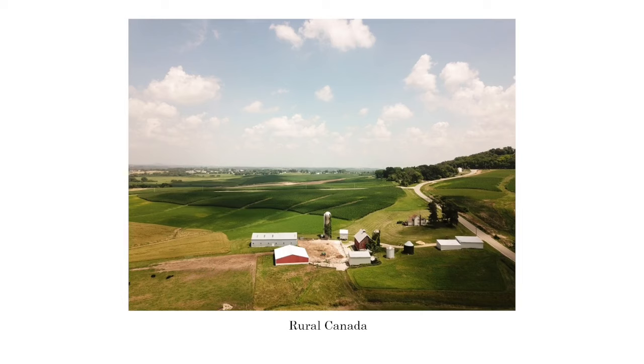This is rural Canada, somewhere in Canada. I don't know where. Canada is pretty big. But we can see here there's a lot of land, a lot more grass. We're probably not going to see as much stormwater runoff when it rains. The water is just going to go through the ground and grow crops.